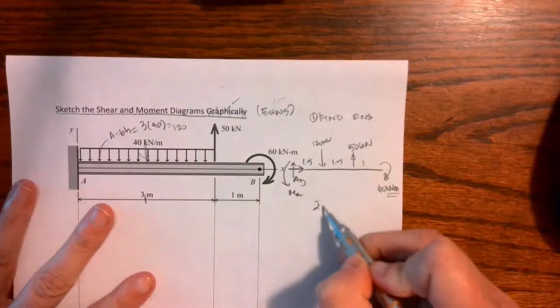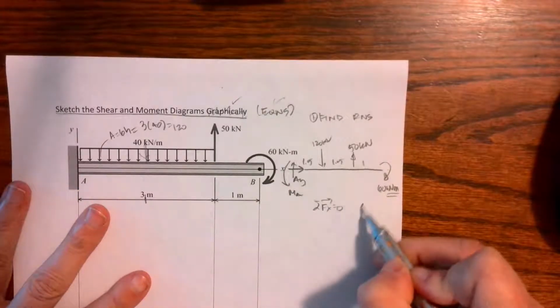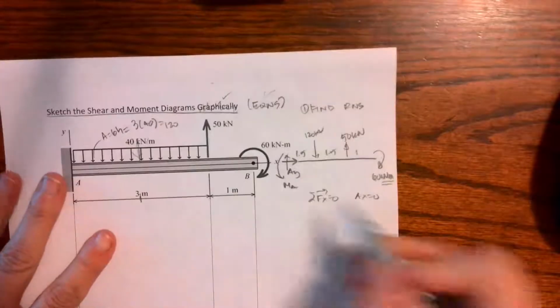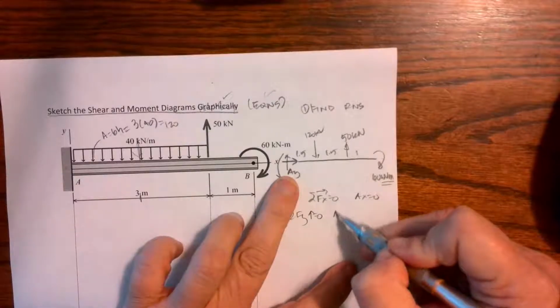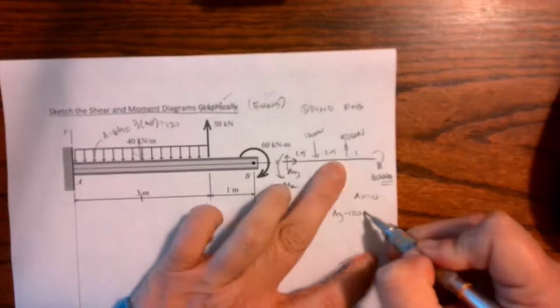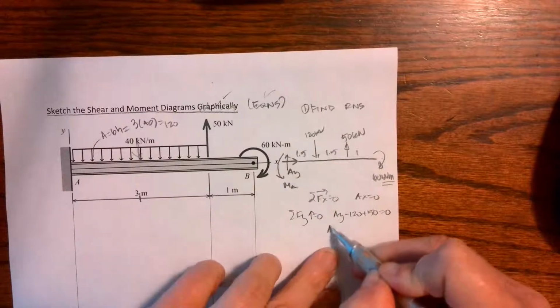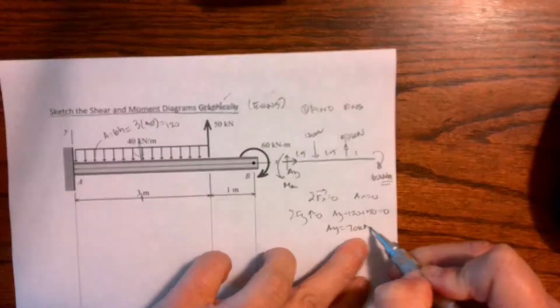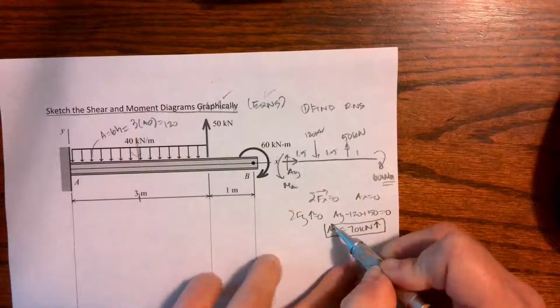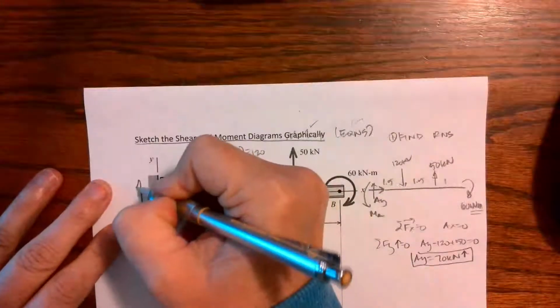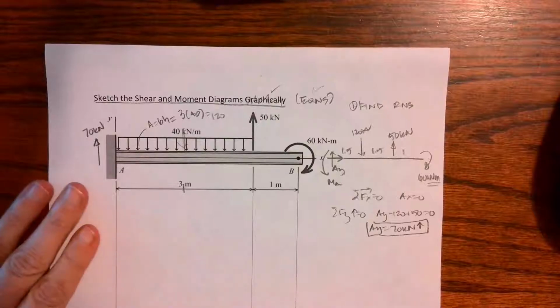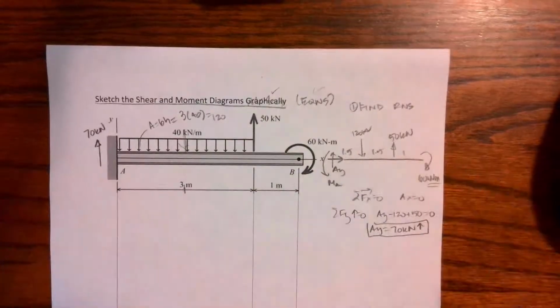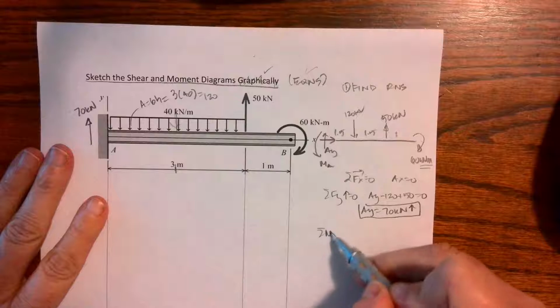So if I sum forces in the x direction, I'm going to find that AX equals 0. If I sum forces in the y direction, up is positive. I have my unknown AY, minus 120 plus 50 equals 0. AY equals 70 kilonewtons. It's a positive value, so it is indeed going up. I'm just going to go ahead and draw it on this because when I'm sketching this graphically, I'm going to have my reactions on here so that I can make sure I have everything included on my shear moment diagram.